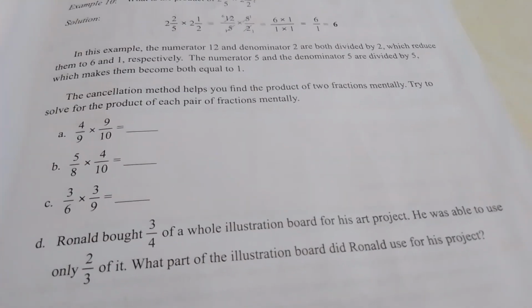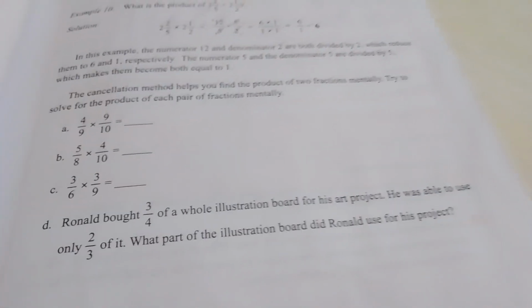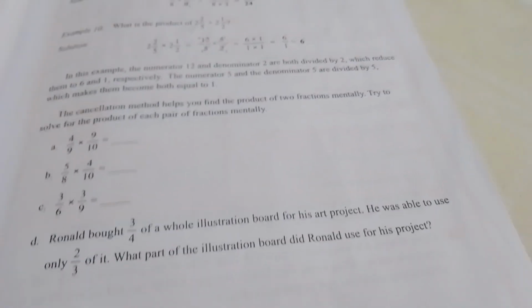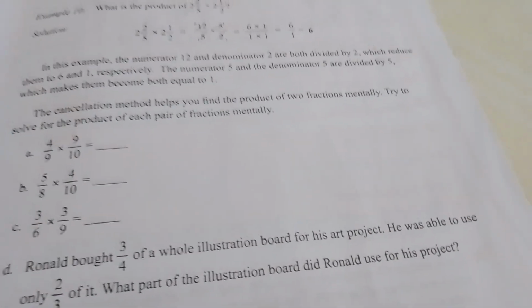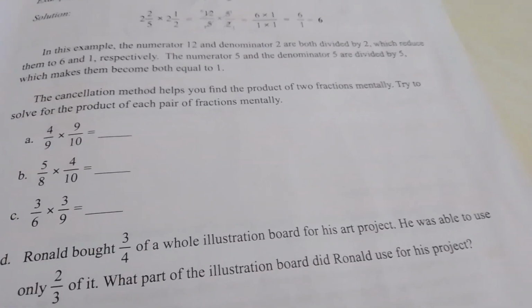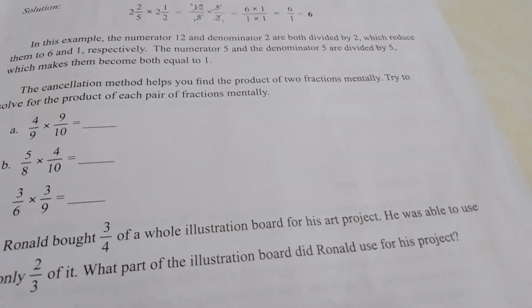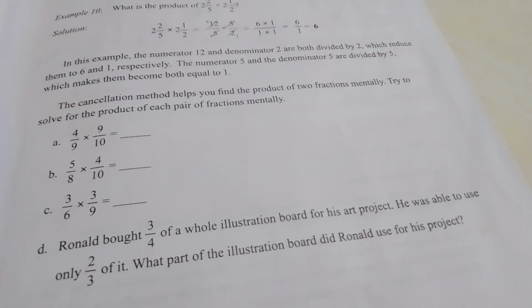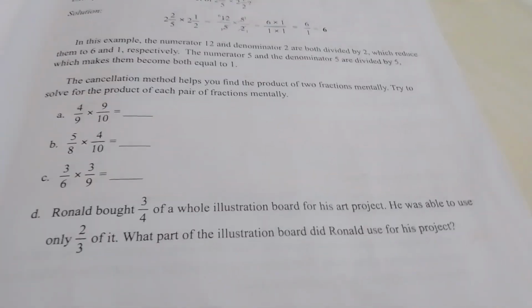In this example, the numerator 2 and denominator 2 are both divided by 2, which reduces them to 6 and 1. Similarly, the numerator 5 and the denominator 5 are divided by 5, which makes them both equal to 1.